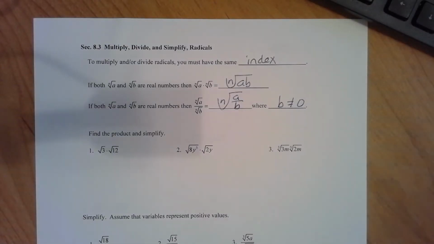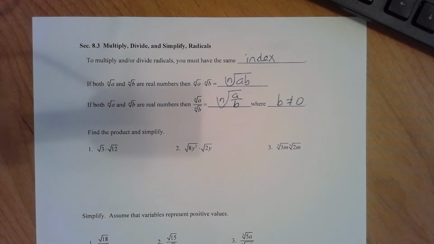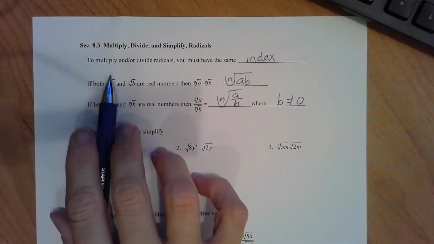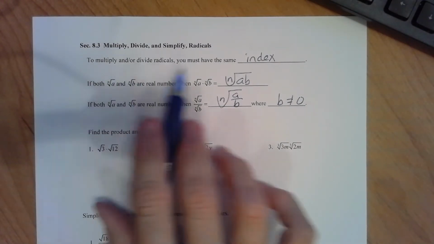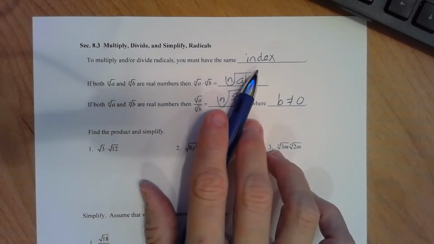Section 8.3, multiply, divide, and simplifying radicals. So now we're going to get away from rational exponents and get back into radicals. You can go back and forth between the two. To multiply, like you saw in the previous section, we were not able to multiply when we had different indexes. But if we do have the same index, then we're allowed to multiply them.